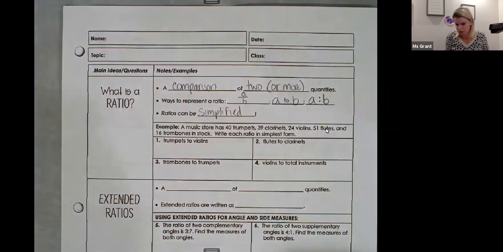All right. So we're going to do a small example, just practice writing and simplifying. The music store has 40 trumpets, 39 clarinets, 24 violins, 51 flutes, and 16 trombones in stock. Write each ratio in simplest form. So I'm comparing the numbers. I'll need 4 volunteers, and you're just going to tell me the number of trumpets to violins, and then we can reduce them together. So trumpets to violins.